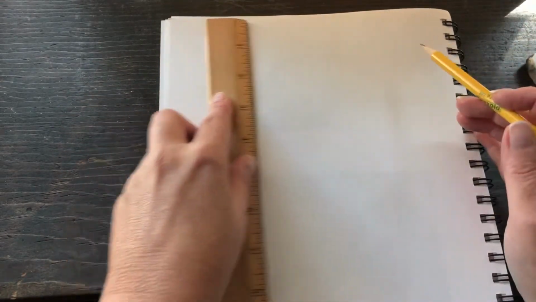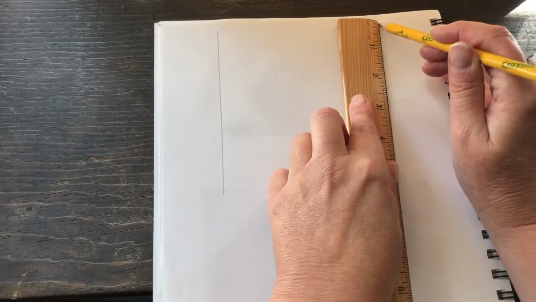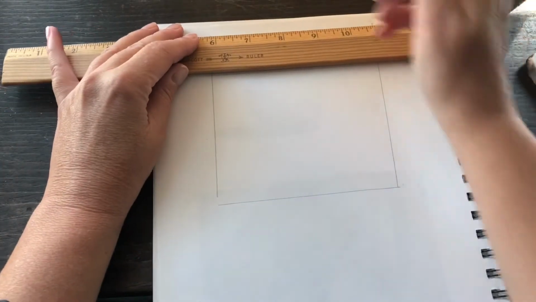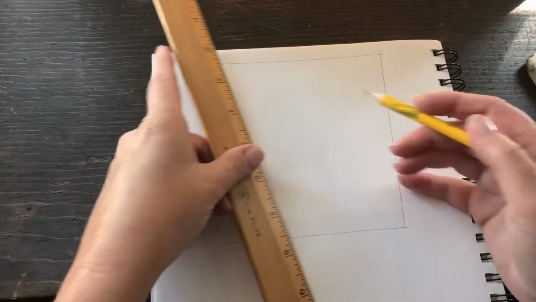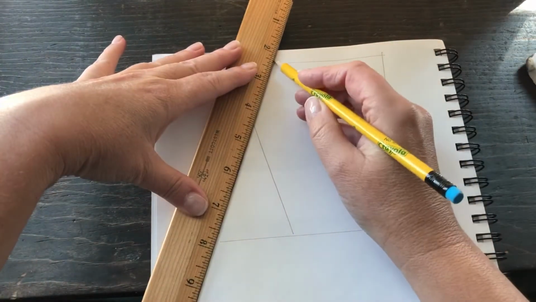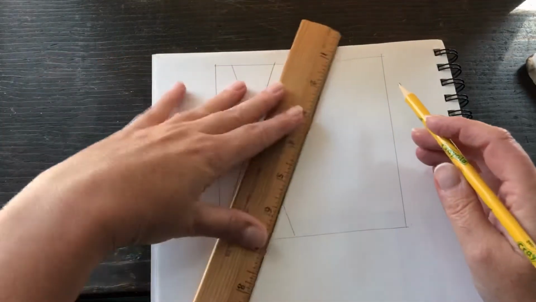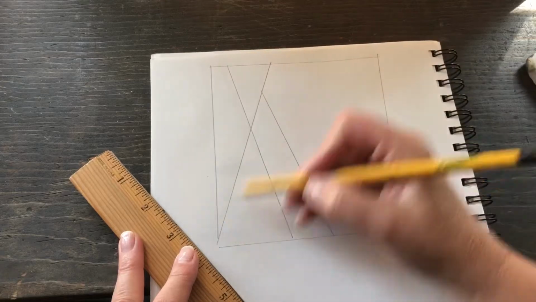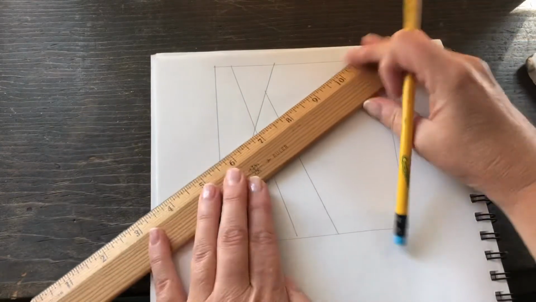I'm going to create a rectangle, and then it doesn't really quite matter how your lines are. You just want to do sections. So I'm sort of randomly creating. Sometimes I'm going all the way through and sometimes I'm stopping.